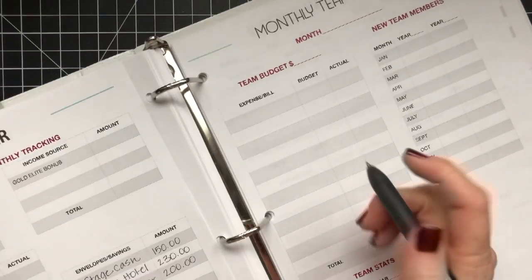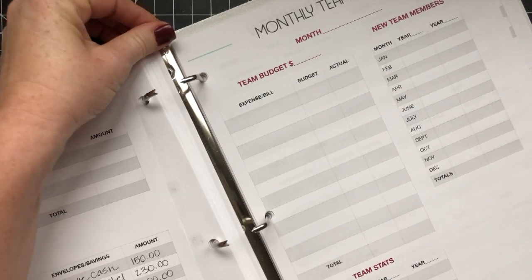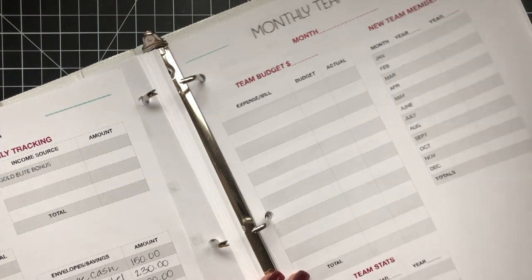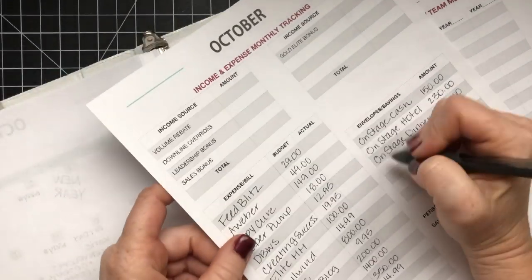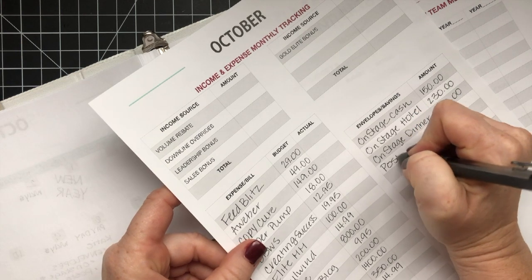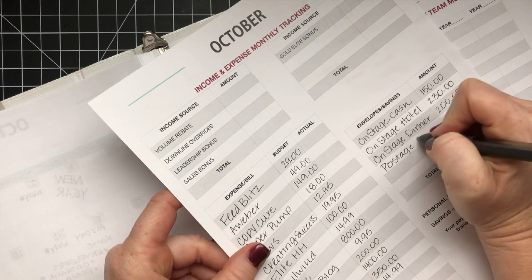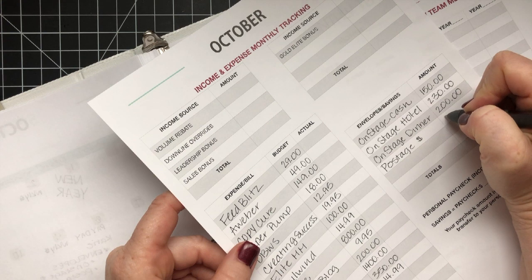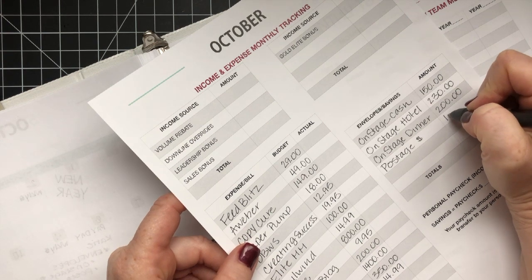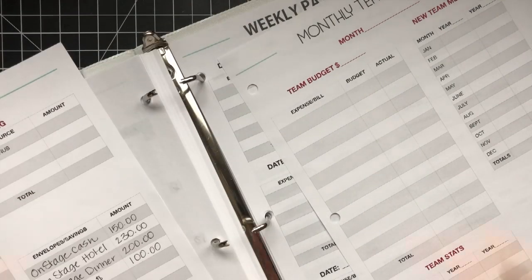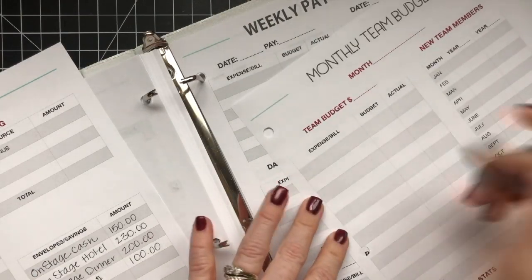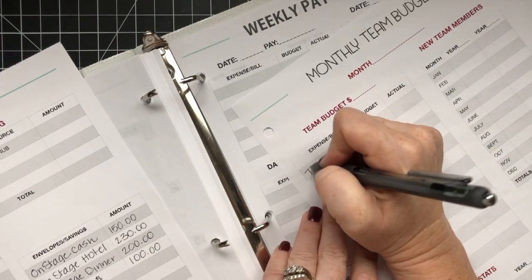What comes out of my team budget? Okay, so right off the top, oh, you know what else I didn't put over here is postage cash. Should be, we're gonna go 100. Okay, so on this one, we're gonna put team postage.